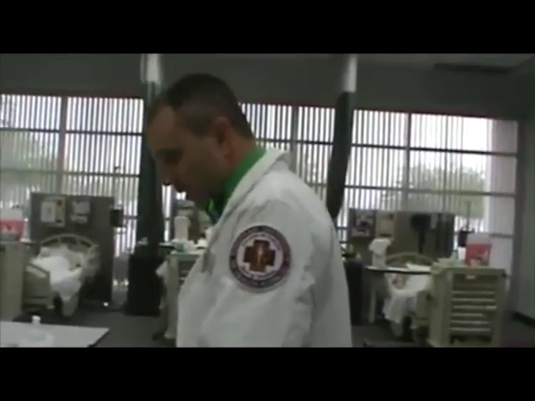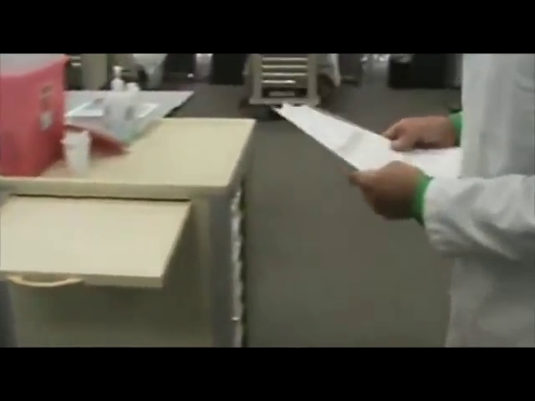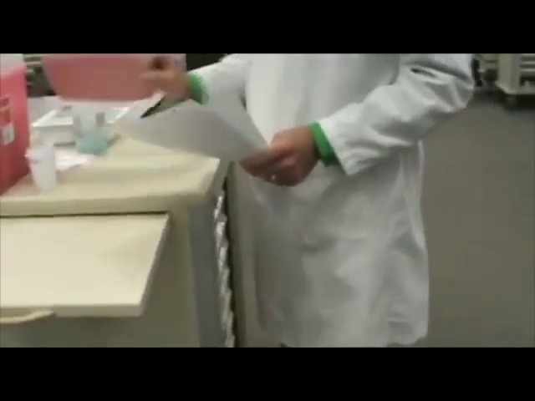Okay. So this time, I'm only going to take my MAR with me. I can leave the physician order back here with the chart. And we're going to come do our second checks. Okay.